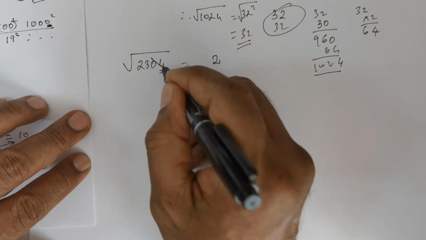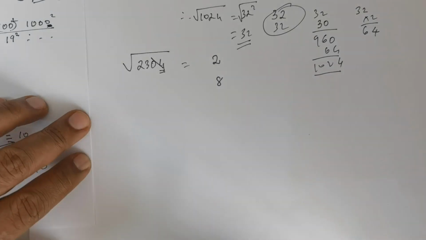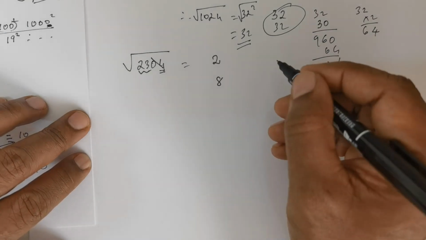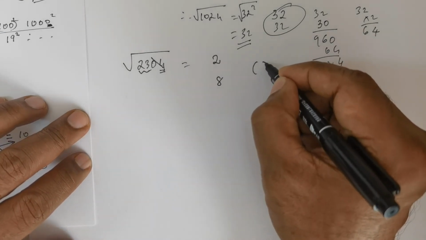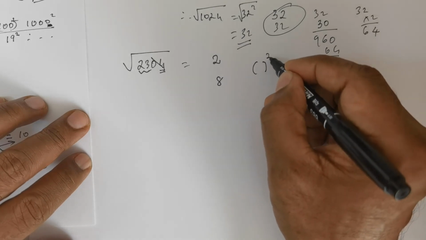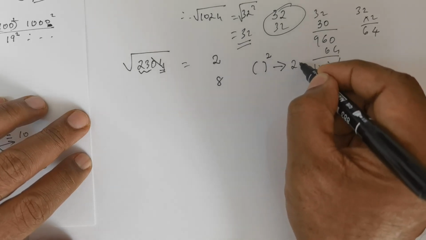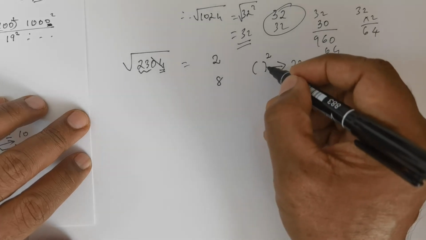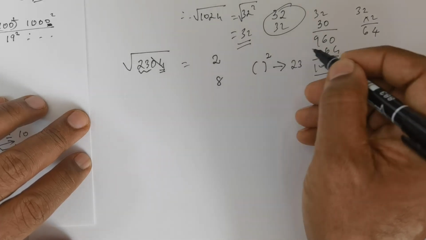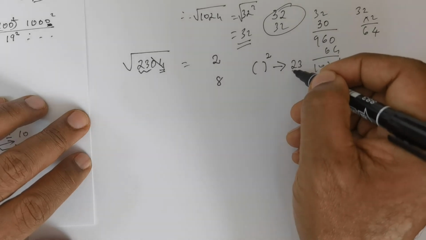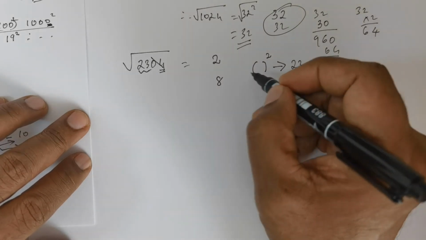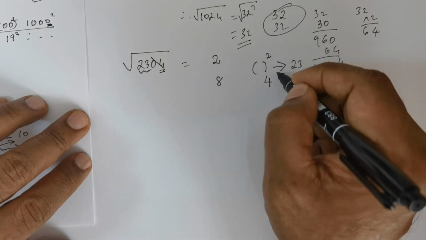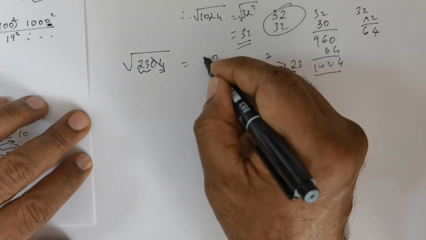Next, you cancel the 2 digits from the right end. Now consider this 23. How do you get 23? As I mentioned to you, you will have to locate the number which upon squaring would lead me closer to 23. In this case, I can get 5, but 5 squared is 25, which is greater than 23. I don't want that. 4 squared is 16. So if I place a 4 there, I would get a value that is closer to 23. So place that 4 there.